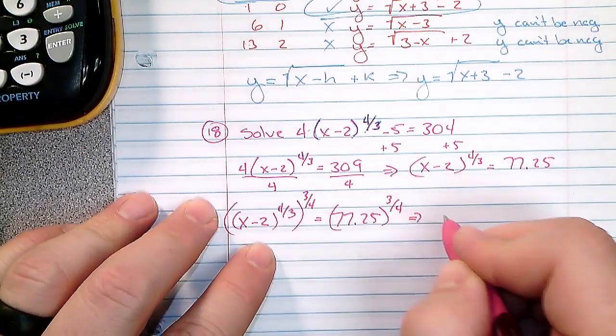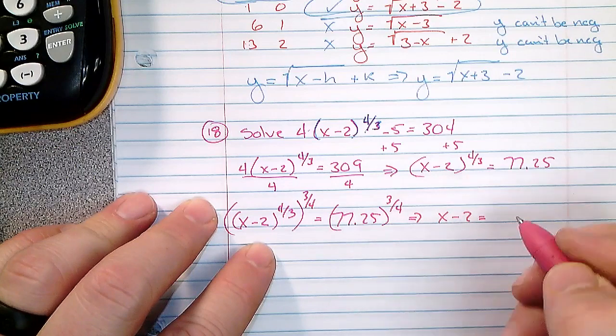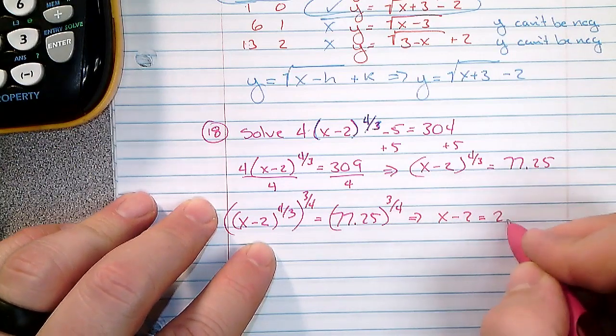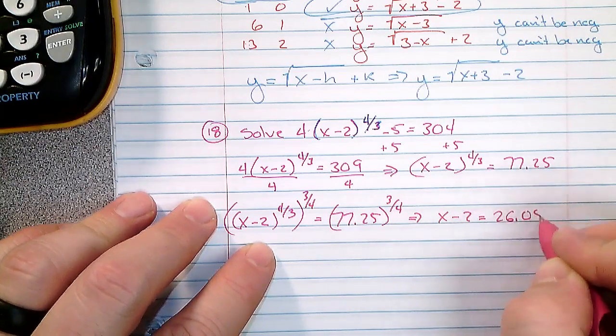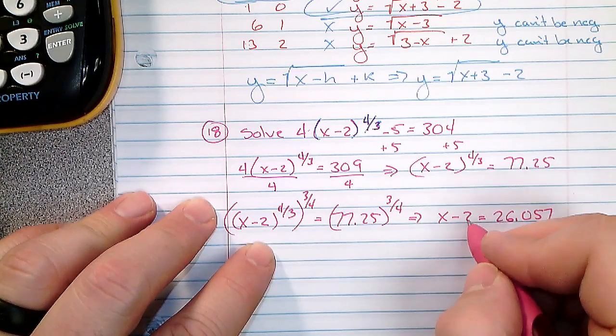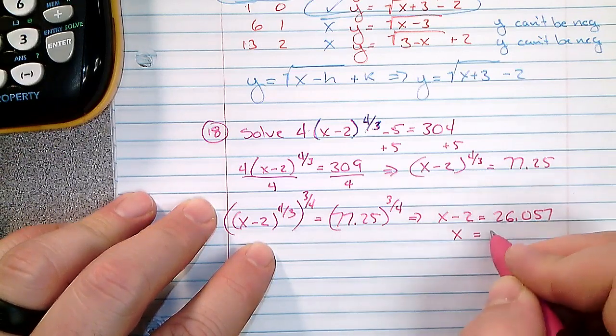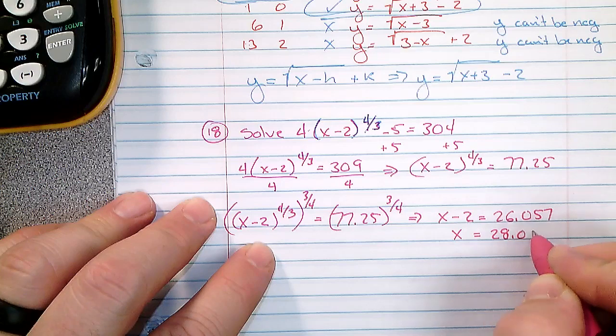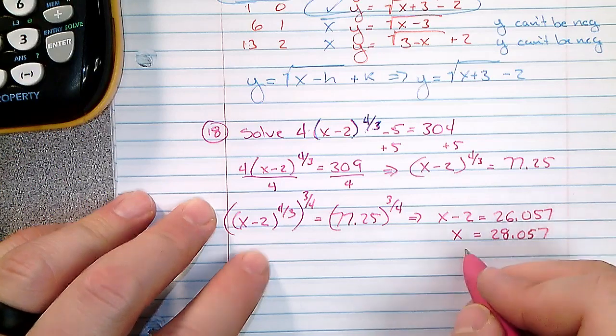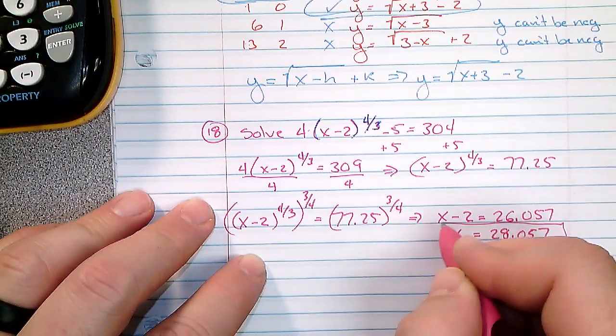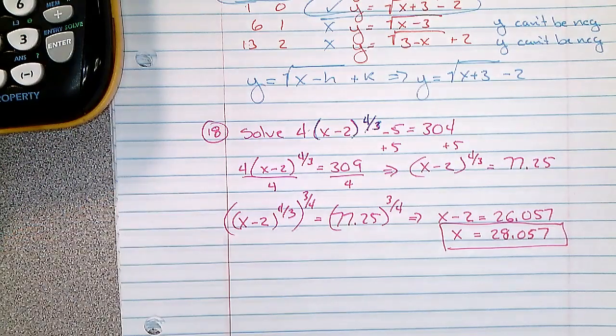And we get x minus 2 is equal to 26.057-ish. So x equals 28.057. Right there.